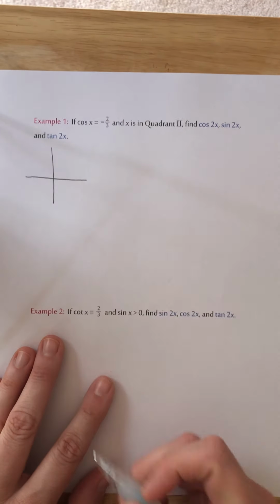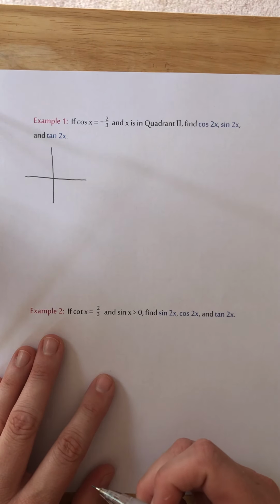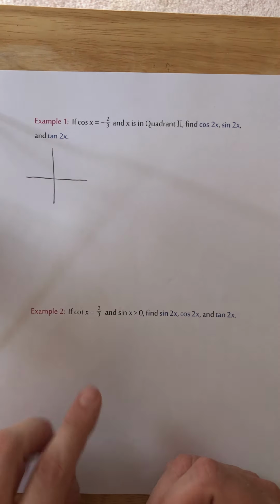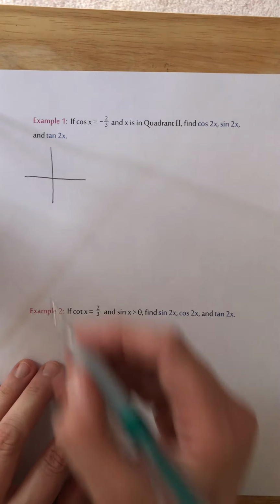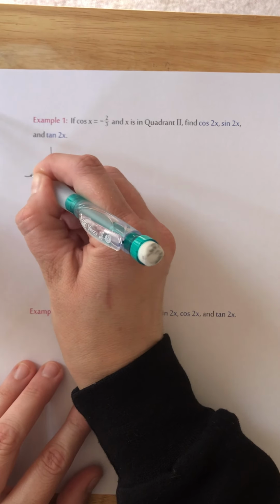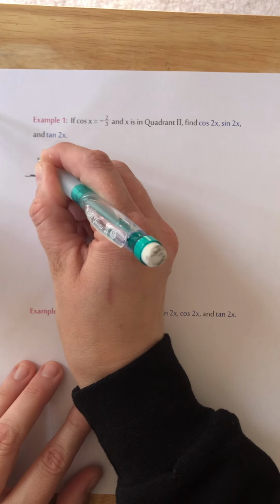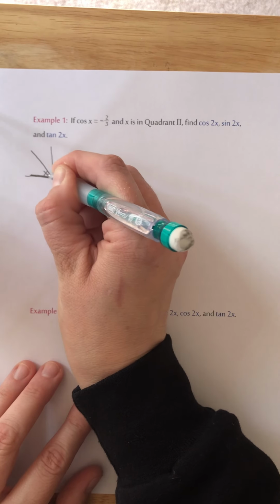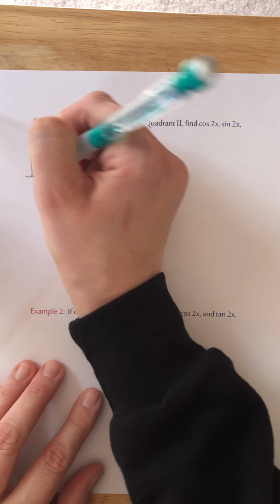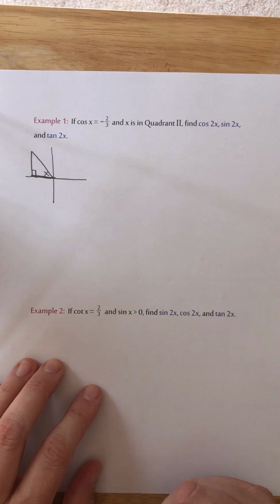So I'm going to be drawing a right triangle, because you know you're using these for right triangles. We're going to be in quadrant 2. So here's how this is going to look. I've got this right here, and then I have this right here. This is going to be angle x, and I'm drawing a right triangle.